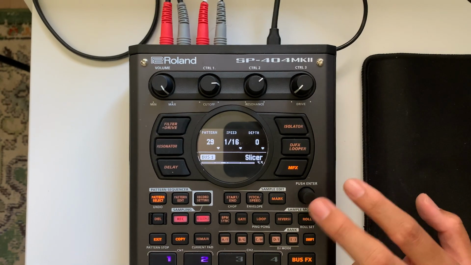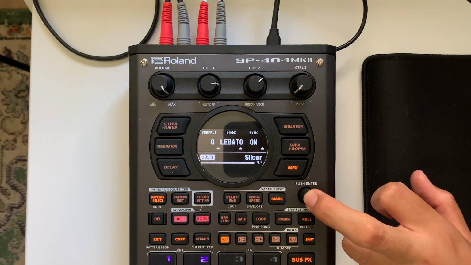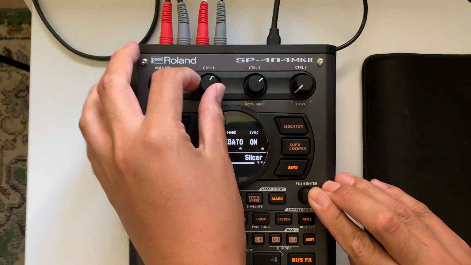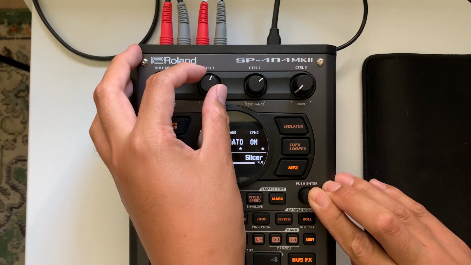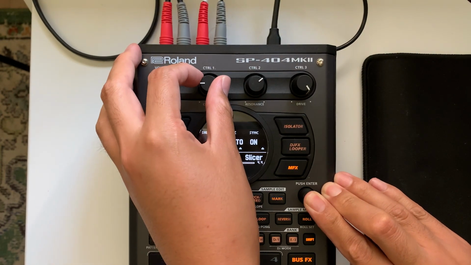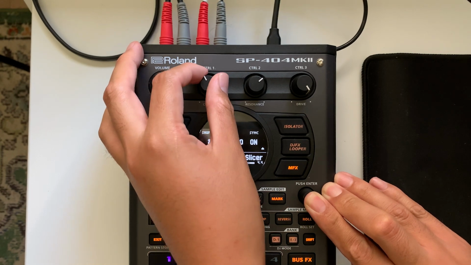And then going to the second menu, you have shuffle, mode, and sync. Shuffle is just the setting for the delay of timing of even numbered steps. So if I turn this up, kind of just messing with that.